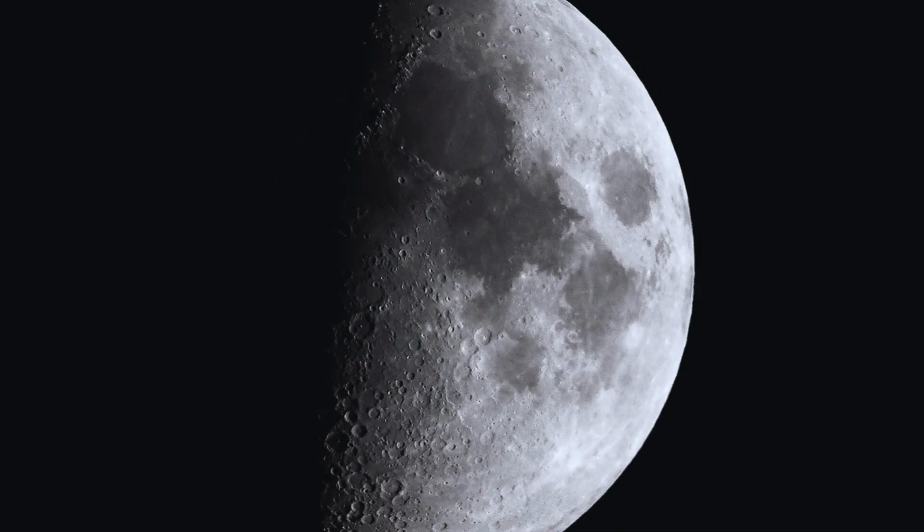Next is the first quarter moon. This phase occurs about a week after the new moon. We see half of the moon's surface illuminated on the right side.